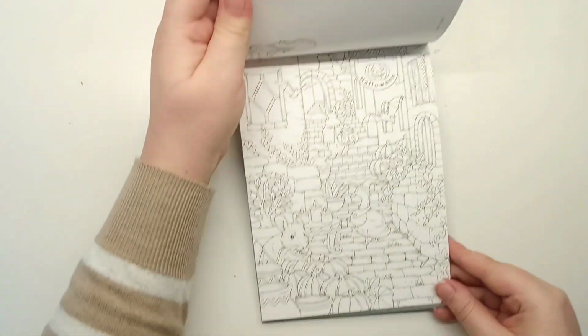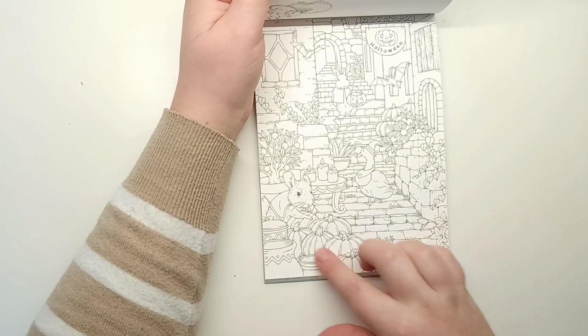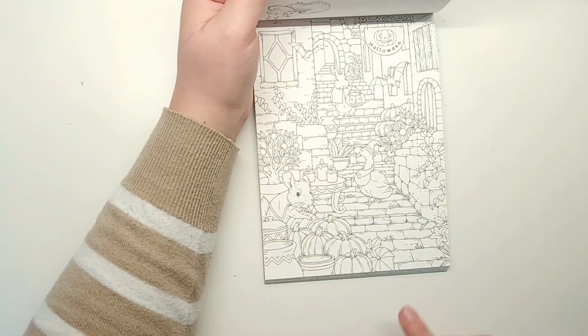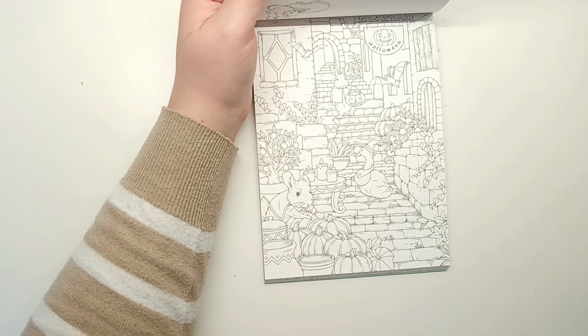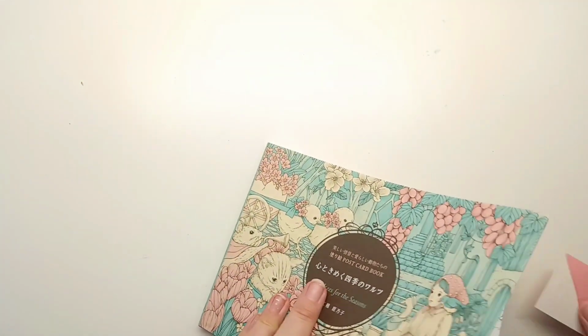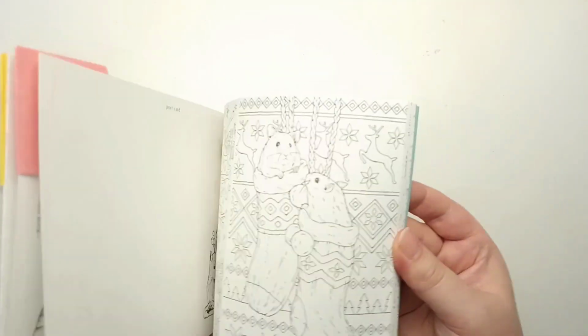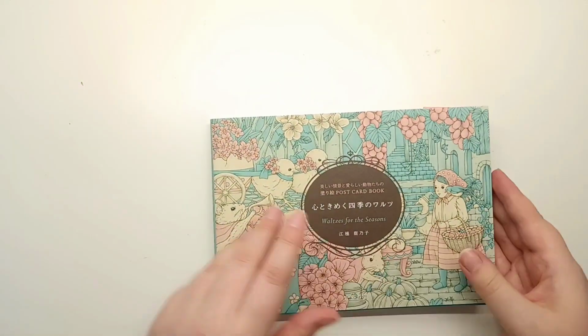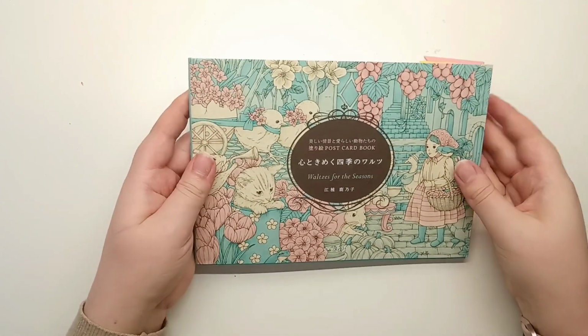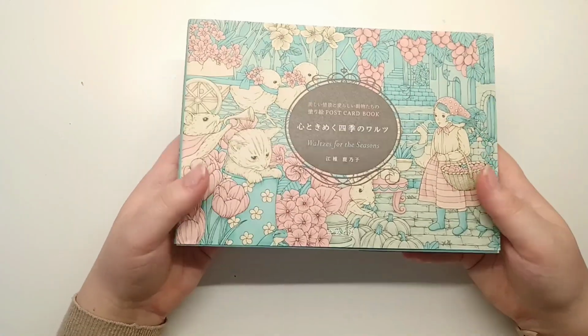This one is absolutely stunning. This sort of Halloween alley with a duck and a bunny walking down it, lots of pumpkins. I'm going to tag that as well. I think then we move on to the winter section, yeah. So I'm super glad the randomiser picked this book. I think this is a definite for me to colour for the month of October.